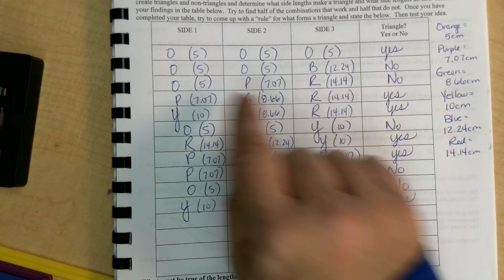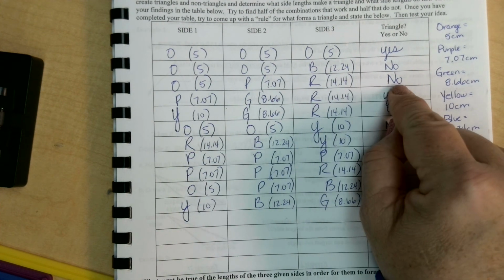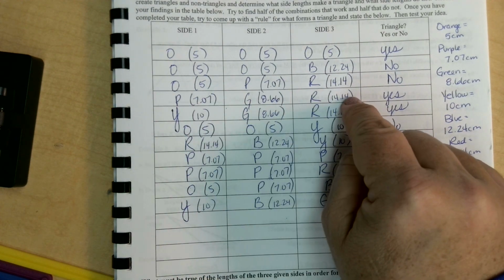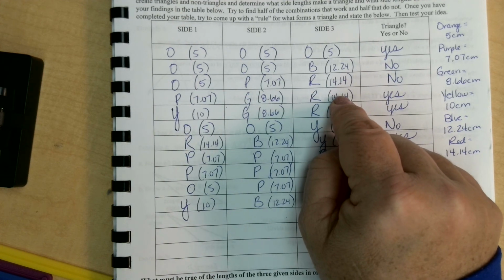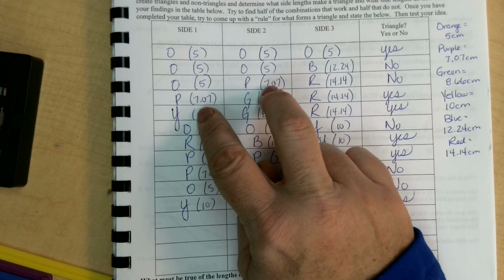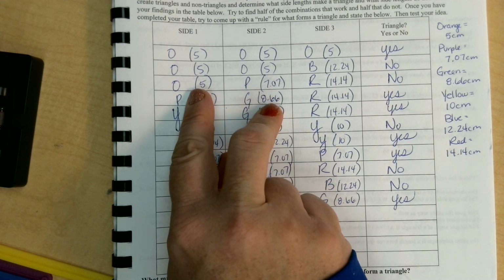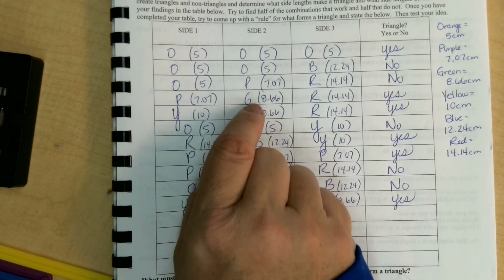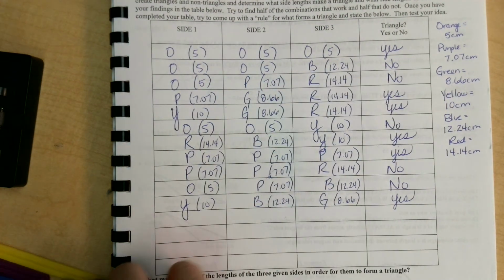But when I had a 5, a 7.07, and a 14.14, I got a no. Think about the relationships in these numbers. What happens? Why did it work? I had a 14.14 as my big one. I had 7.07 in both of these. But why didn't it work when it was 5, but it did work when it was 8.66? All I did was change orange to green, and it suddenly worked. So what happens?